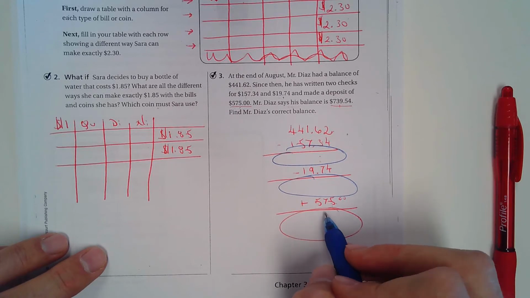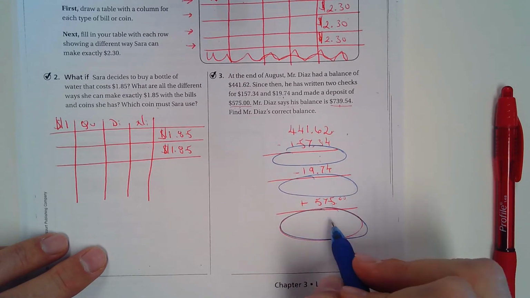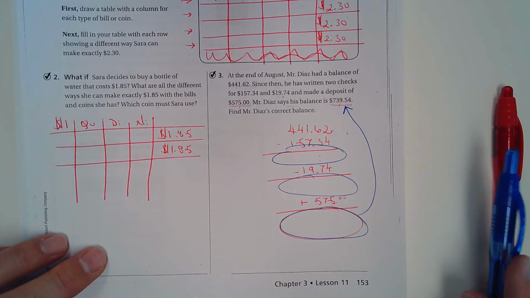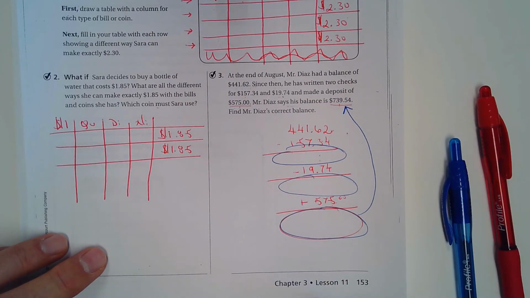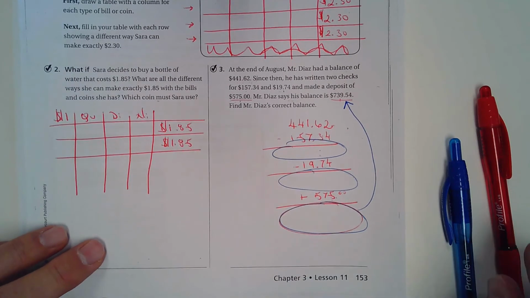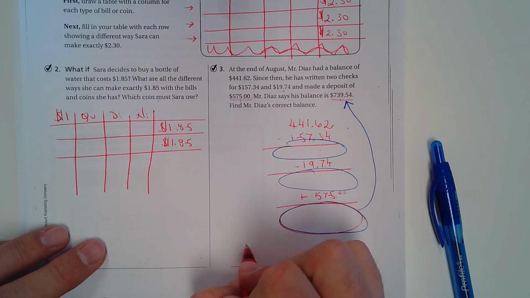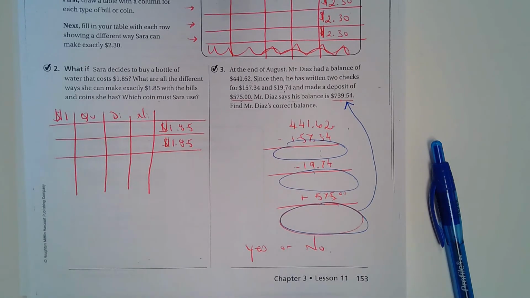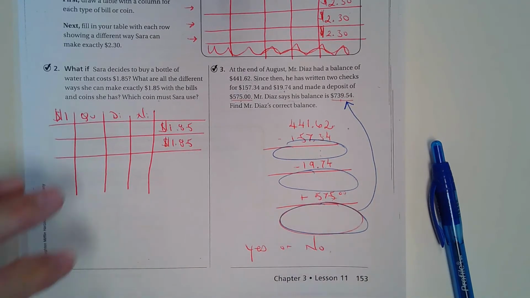And then you'll finally end up with the answer. And you want to see if it matches that or not. Okay? So is he correct? You're going to put yes or no. All right? I want to see the work. No guessing. Next page.